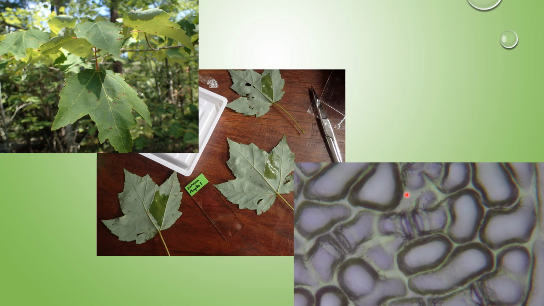And here we are with a red maple in the field, making impressions. And each one of these little openings here is a stomate. Stomates are used for gas exchange, and there's a lab video that will help you explore those ideas.